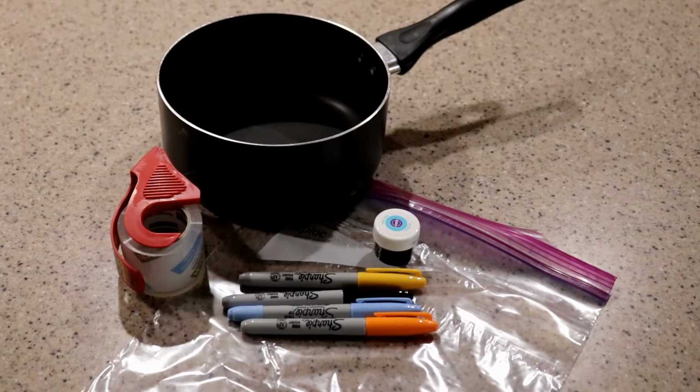Today we have a fun activity planned for you. We're going to be learning all about the water cycle. So for this activity, all you're going to need is a gallon Ziploc bag, some Sharpies, they can be colored or not, whatever you've got, some blue food coloring, some packing tape, and a pot to warm up some water with. So here we go.